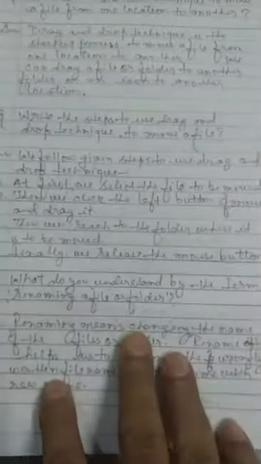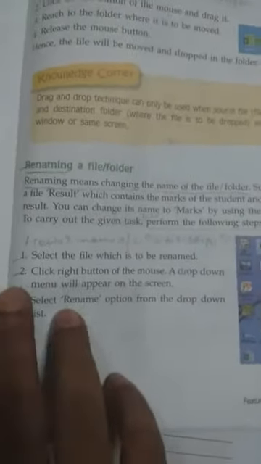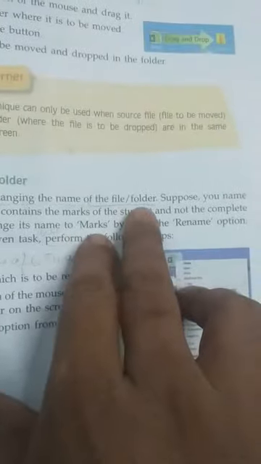Now the next topic is here. What do you understand by the term renaming a file? Now I will teach you how you can rename a file. Sometimes what happens, we give a file name and afterwards we think that no, this file name is wrong, there should be another file name. So renaming means changing the name of the file or folder.